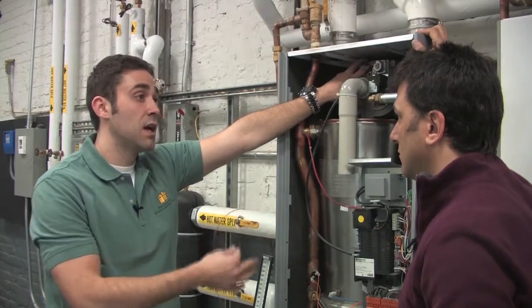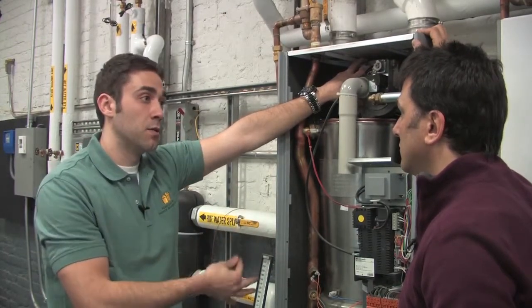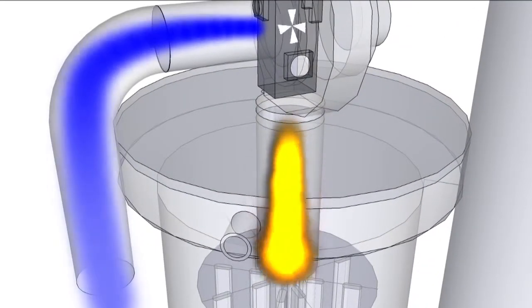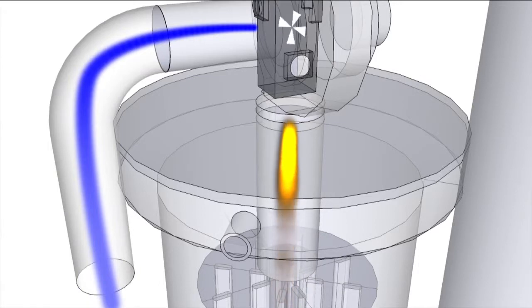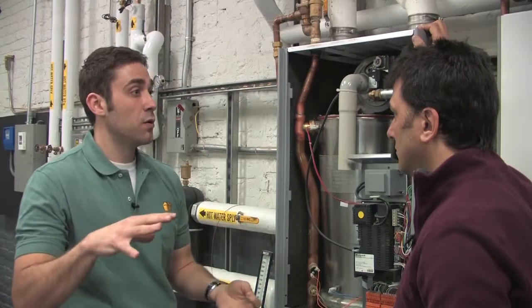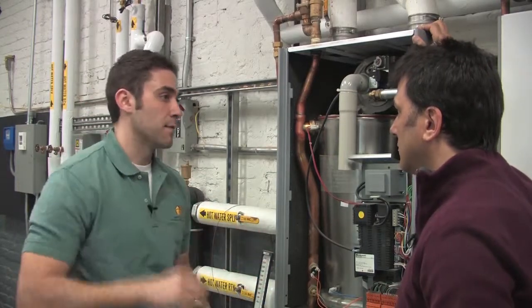So this one can actually modulate up and down to match the load. So if we need 100,000 BTUs, it'll give us 100,000. If we only need 20 one day, it'll give us 20 by adjusting the speed of the fan. Much more efficient. Much more efficient, yes. Having the ability to match that load makes the efficiency spike so much higher.